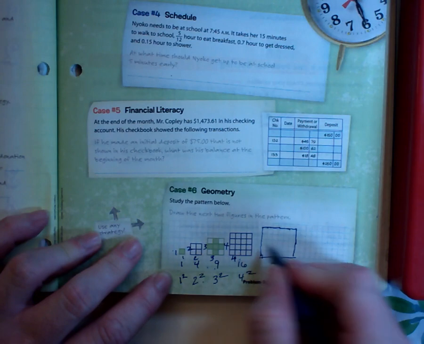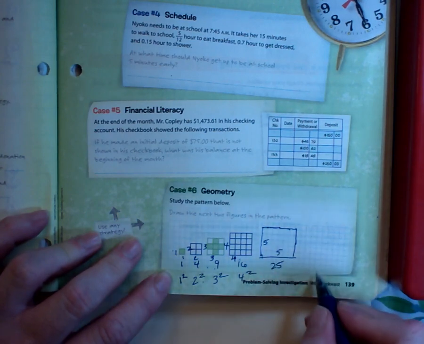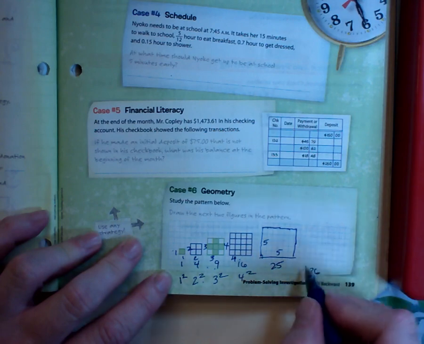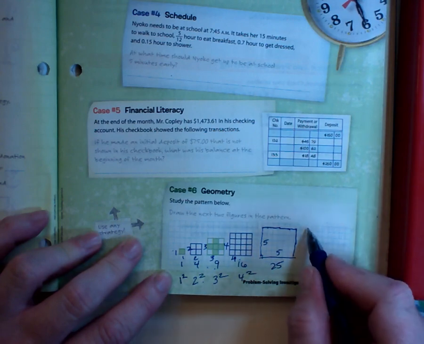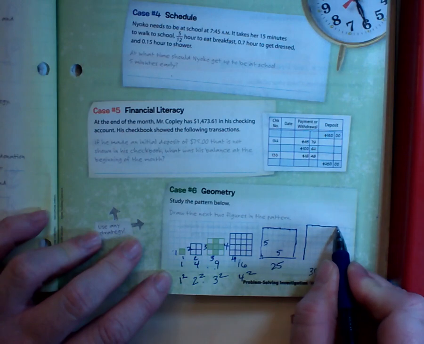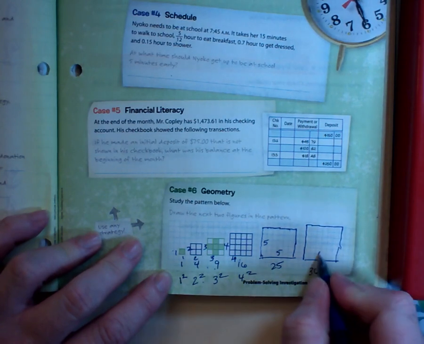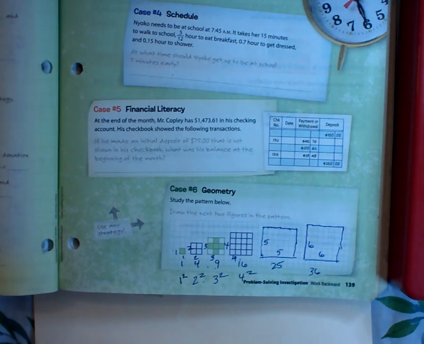It'd be a 5 by 5. And you could expect the next one would be a 36, and you can draw it as a 6 by 6. 1, 2, 3, 4, 5, 6. 6 by 6.